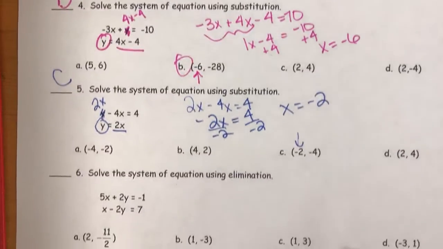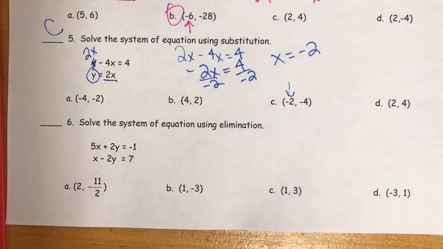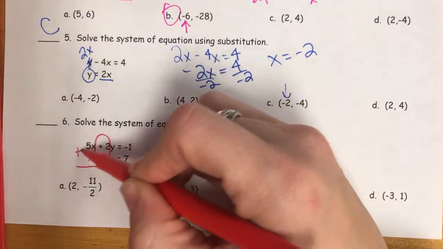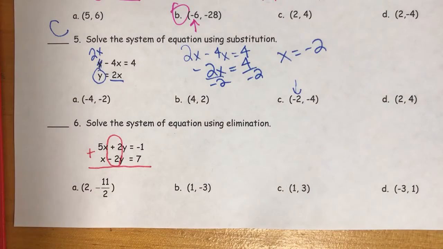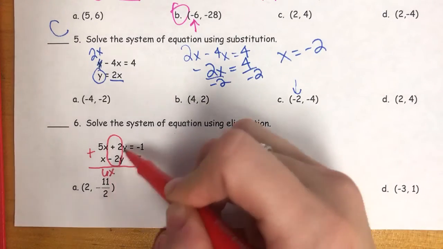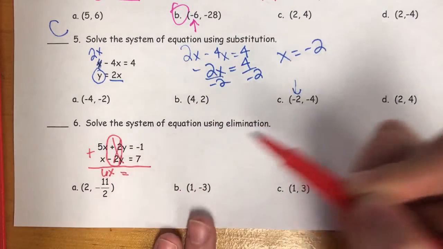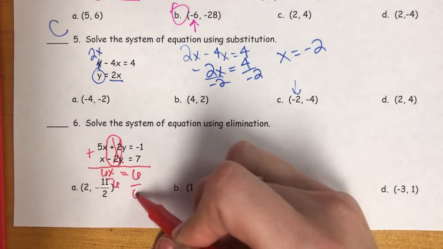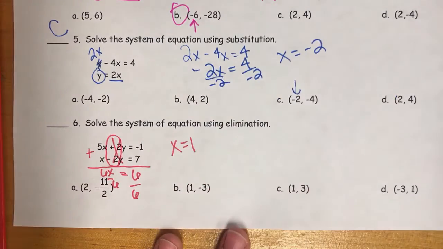Number 6 is asking us to solve the following by elimination. So these are already stacked. We already have a matching coefficient where one is positive and one is negative, so we can add straight down. 5x plus x gives us a 6x. My y's cancel. -1 plus 7 gives me a 6. So when we finish solving this, we'll get x equals 1. Now we have a couple options here, so we do have to plug this one back in to narrow that down.